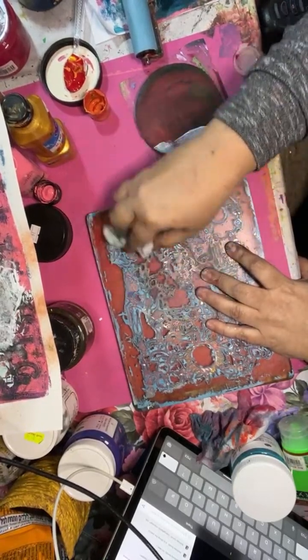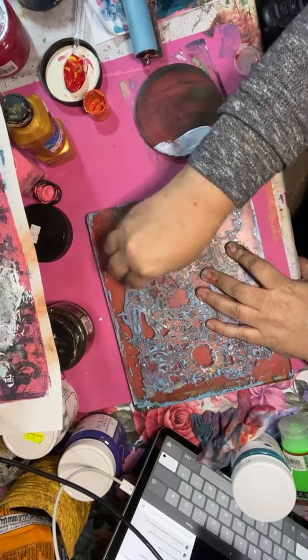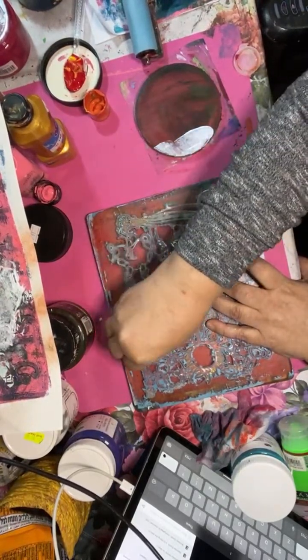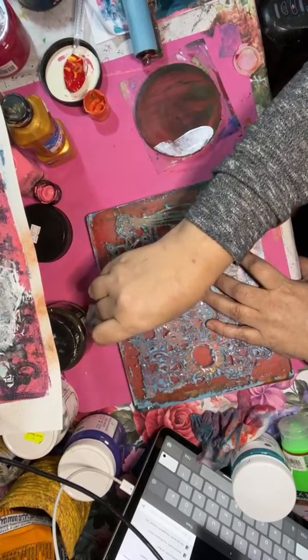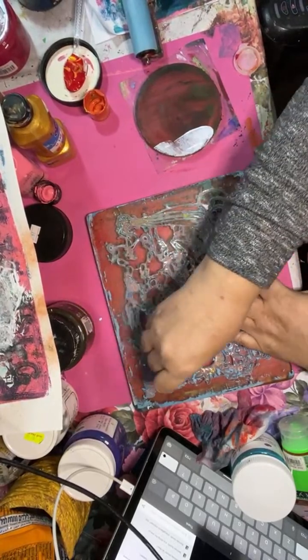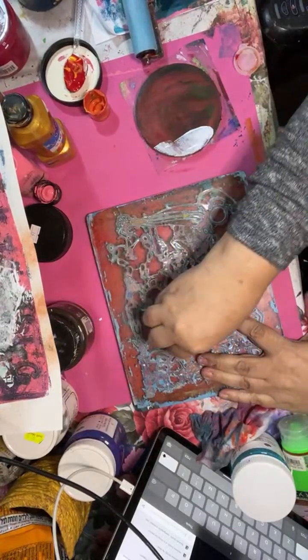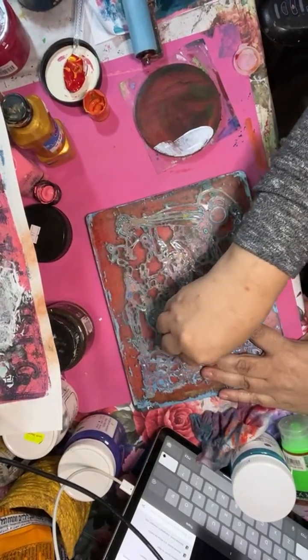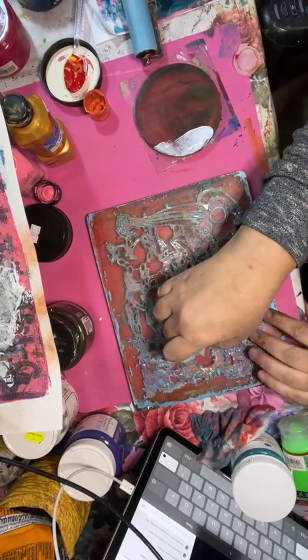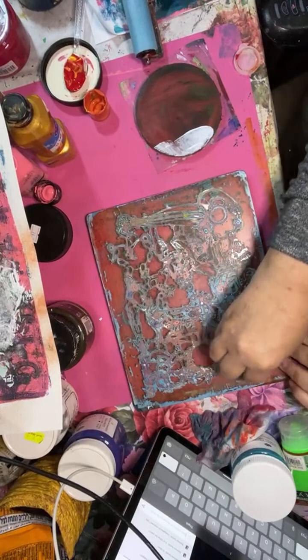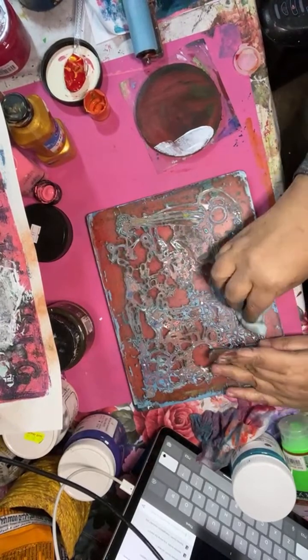Like that. Sometimes this method leaves really not a lot of paint behind the stencil, because sometimes the stencil or the wipe goes under, but okay, that you cannot control.